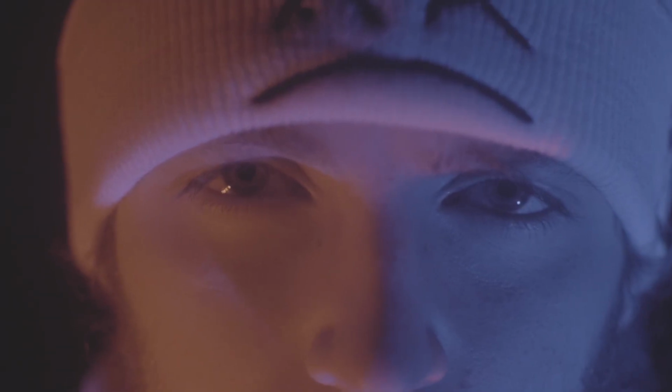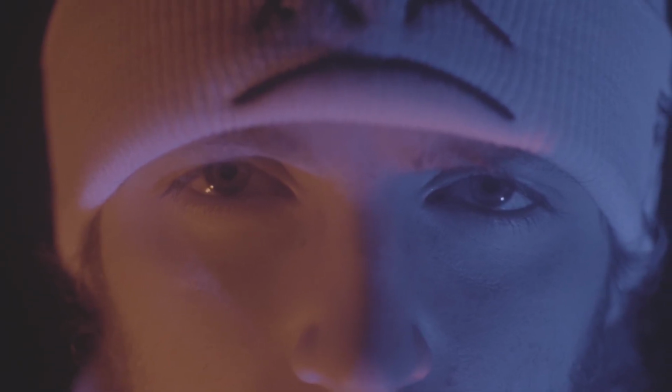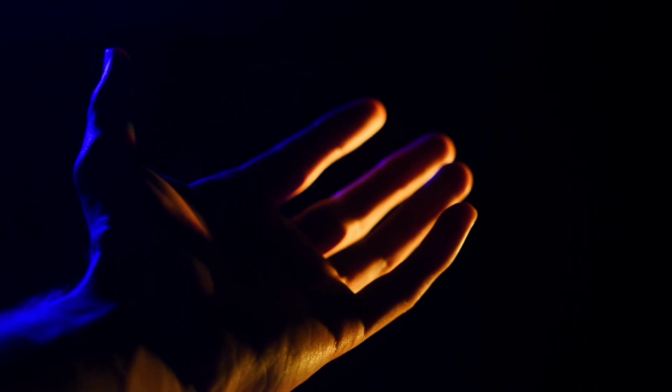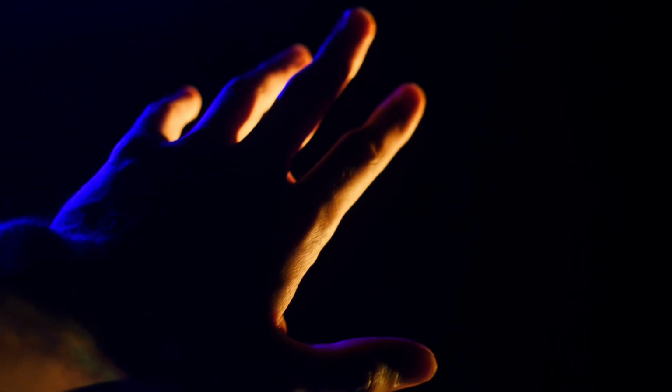This is good lighting. There's no fancy tricks, no color grading, nothing done to it, just good lighting. So then, how do I make good lighting?